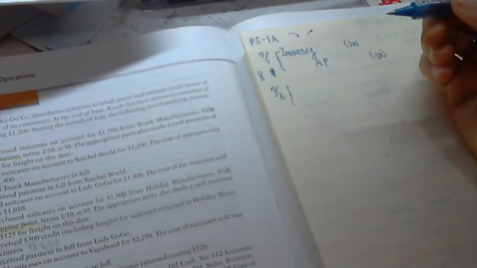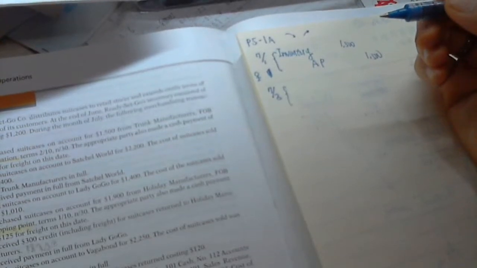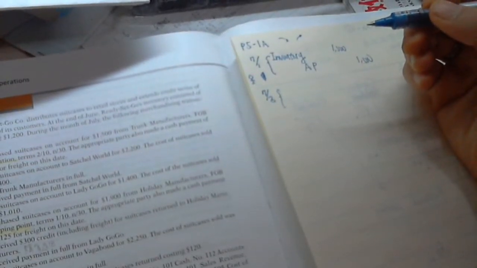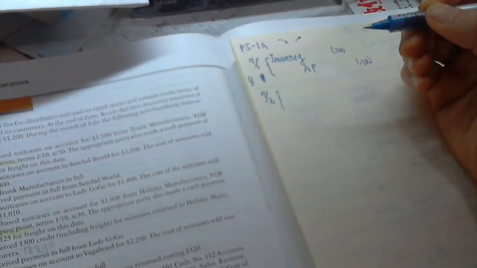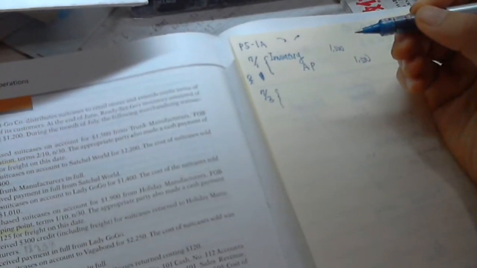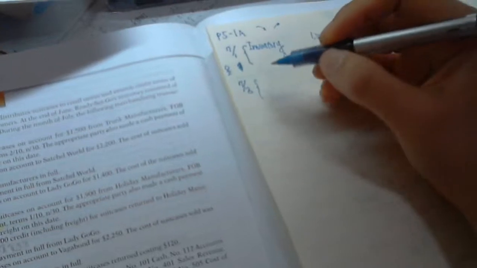So for July 3rd, we sold the suitcases on account to Satchel Worth for 2,200. And the cost of the suitcases is 1,400. Okay.